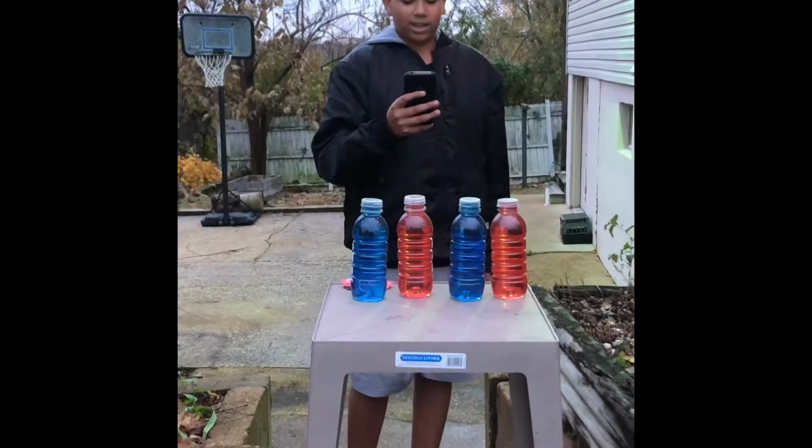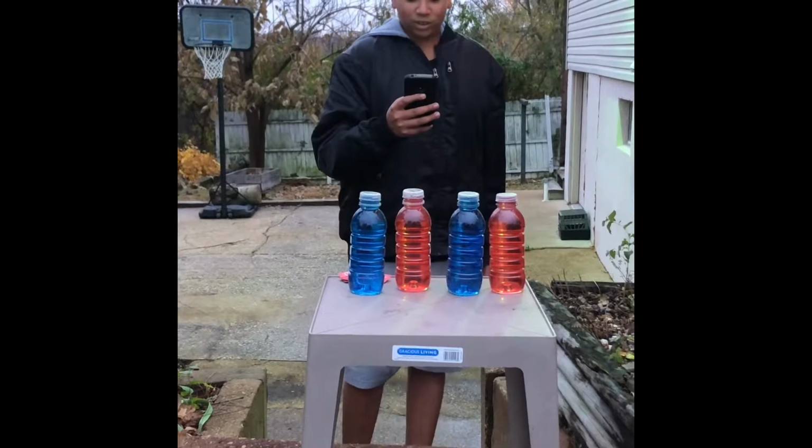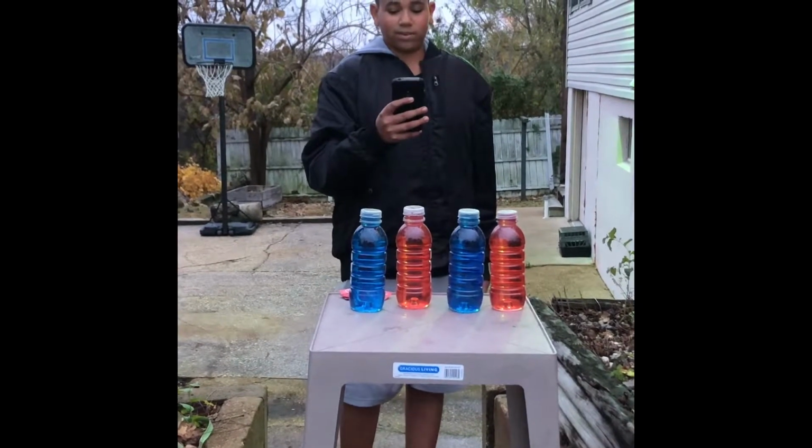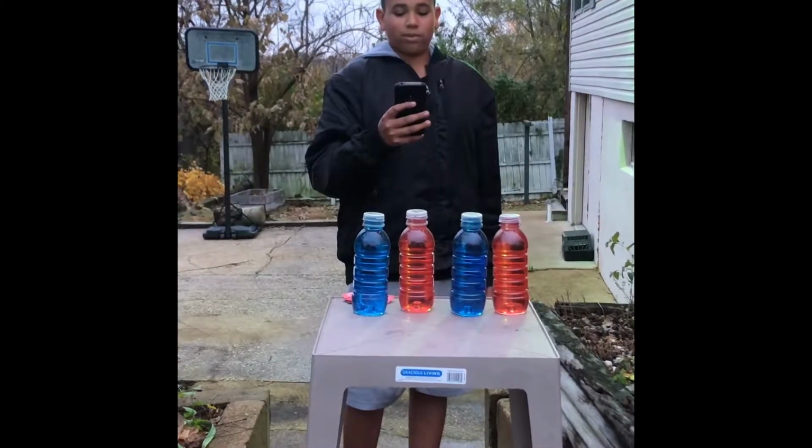Currents are all around us, and they're in the air, in the earth, and even in your soup. Convection currents are movements of a fluid caused by differences in temperature that transfer heat from one part to another.